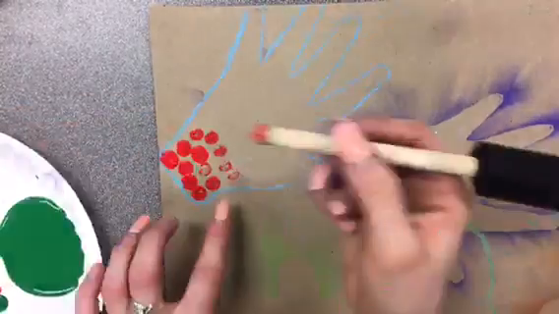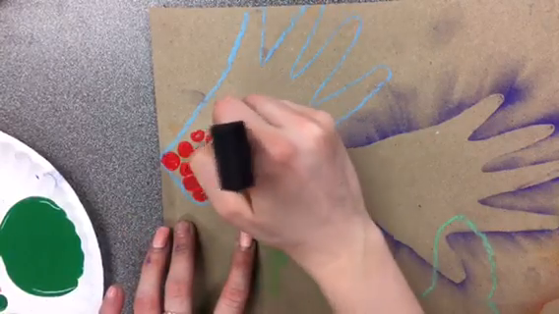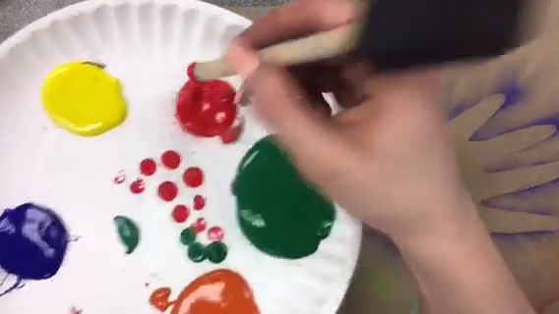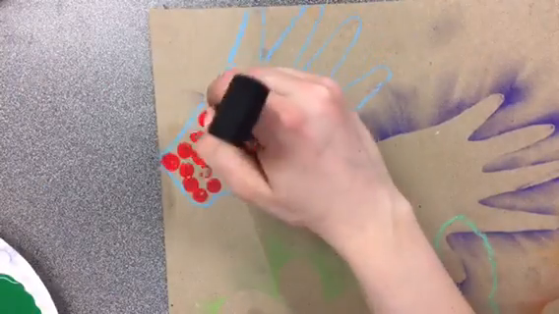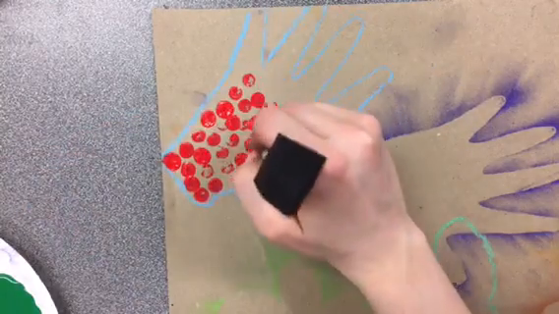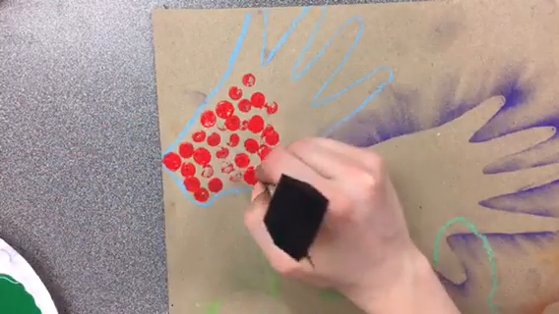Now you can kind of see as I press more, the paint kind of runs out a little bit. It's kind of running out. I need to go back and dip in my paint again and get a little bit more. So I can just fill this in one color, or I can try and do a color pattern.